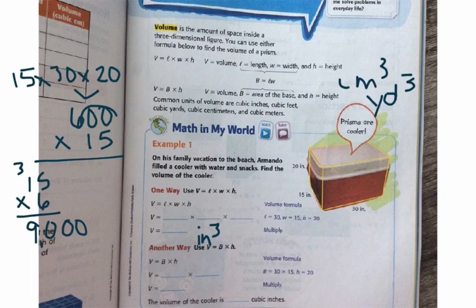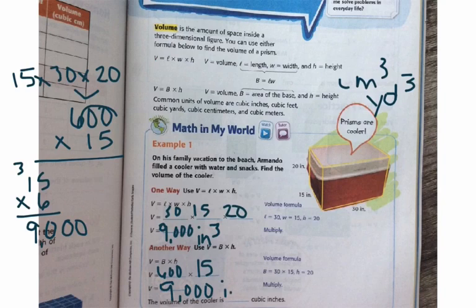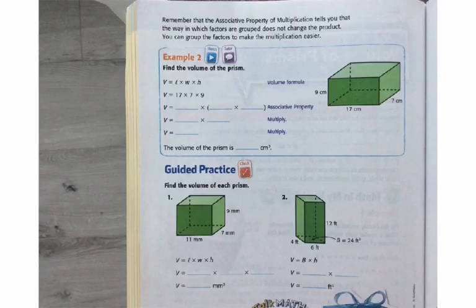So the capacity or the volume of this cooler is 9,000, oops, that's supposed to be a 9, cubic inches. This was 30 times 15 times 20. And again, another way would be to do what I did first. So 600 right here times 15, or any other way that you want to multiply the first two numbers, but your answer is still going to be 9,000 cubic inches.